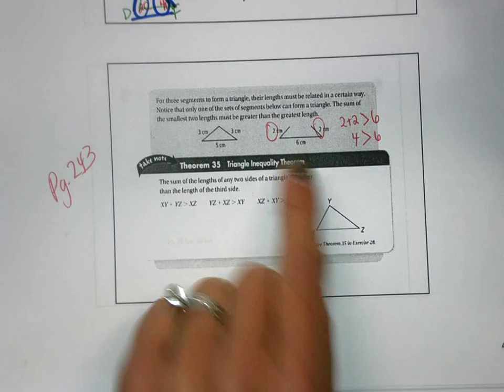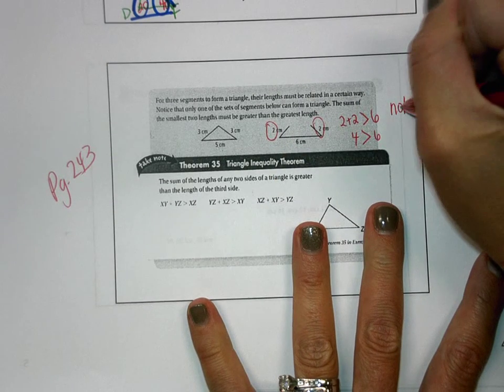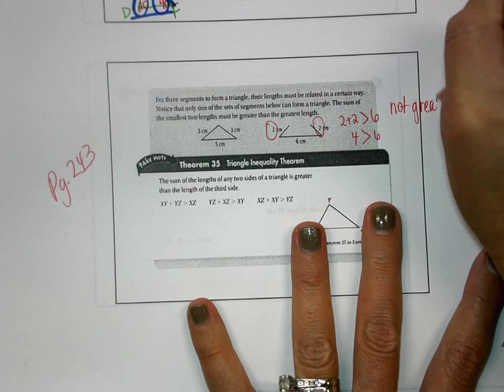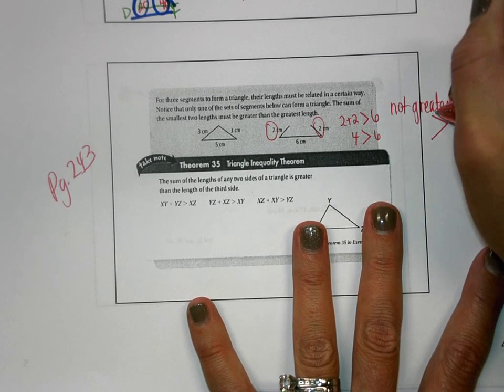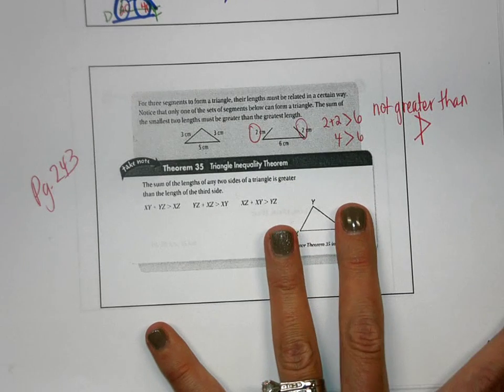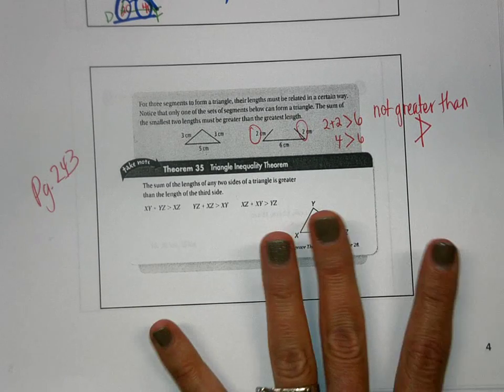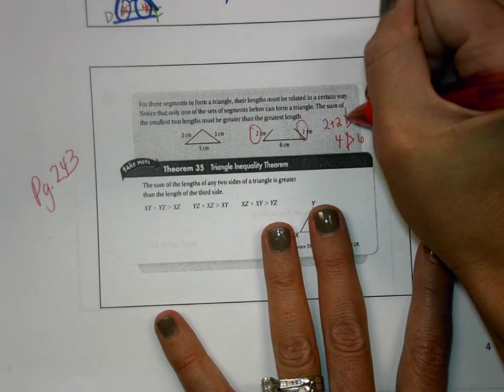And when you're saying not greater than, just so you know, I'm going to write this here. Not greater than is when you have the greater than sign and you put a line through it. That means not greater than. Okay? So we'll end up putting these nots through there, meaning it is not greater than.